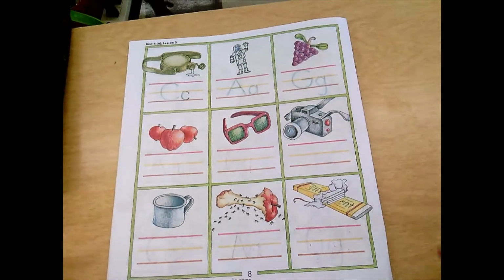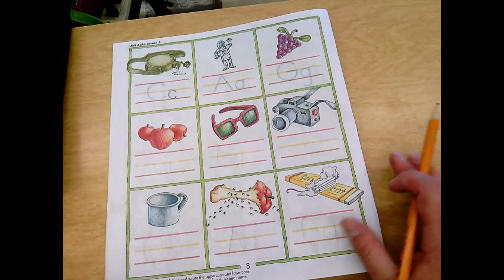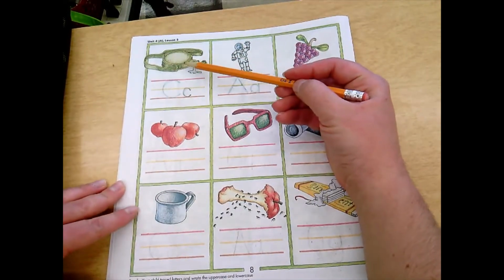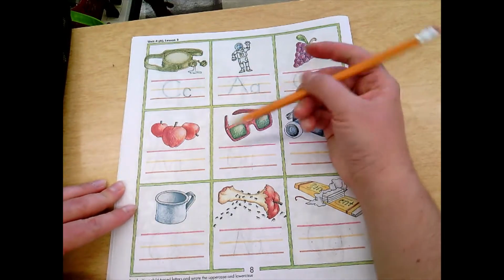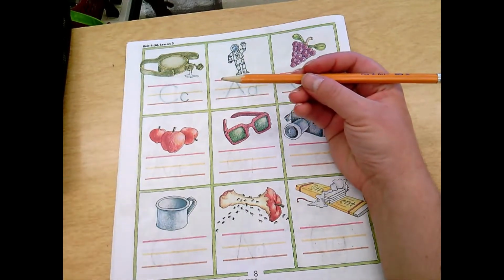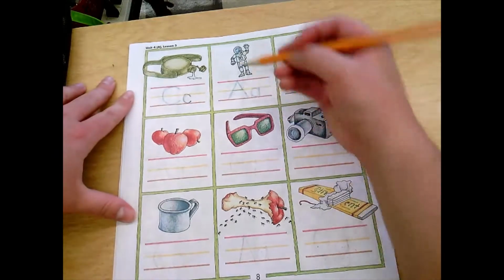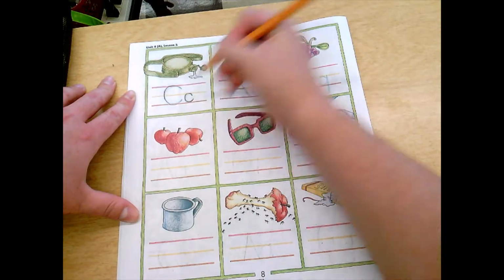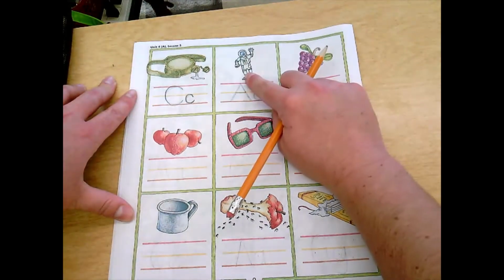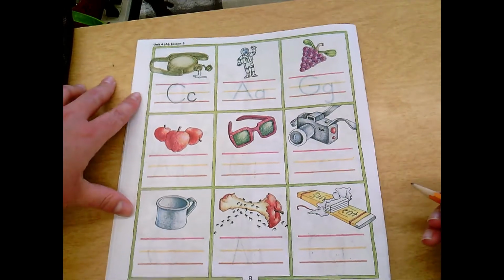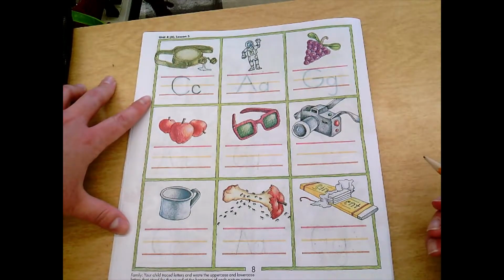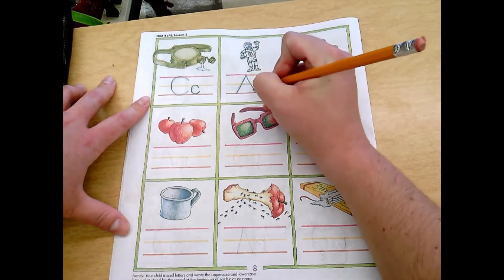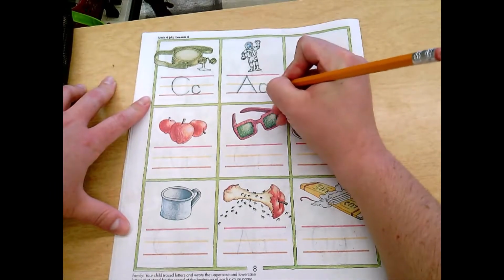All of these different supplies are things that Alf might use on his adventures. This is a canteen. Say canteen. What do you hear at the beginning of canteen? That's the letter C. So we're going to write the uppercase or trace for this one, letter C, and the lowercase letter C. Say astronaut. What do you hear at the beginning of astronaut? That's the letter A, so we need an uppercase and a lowercase.